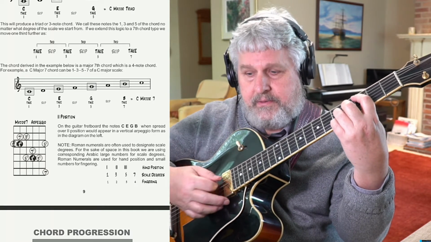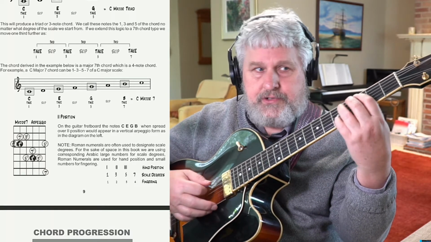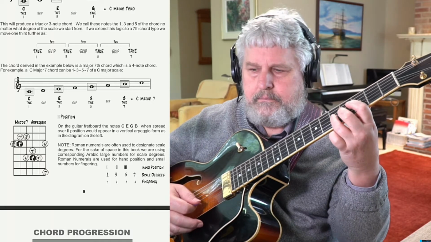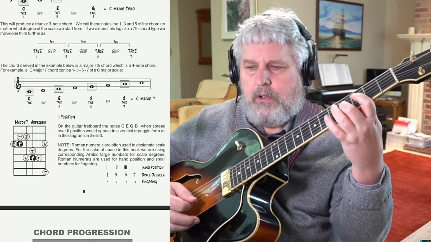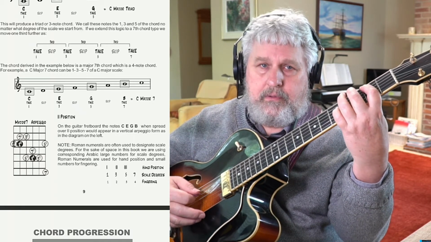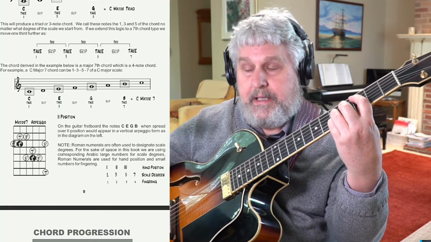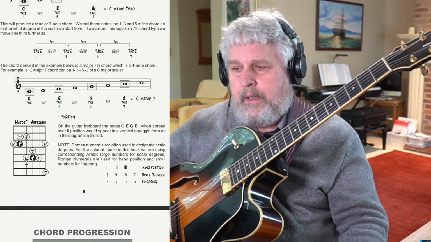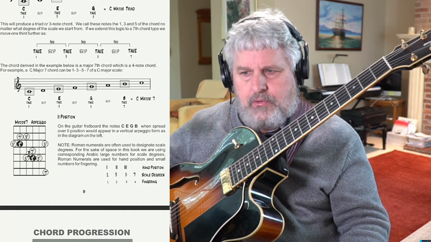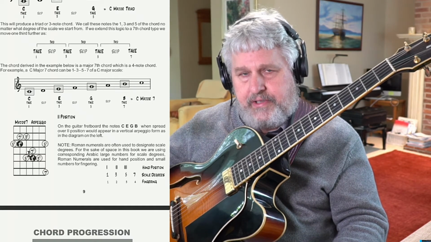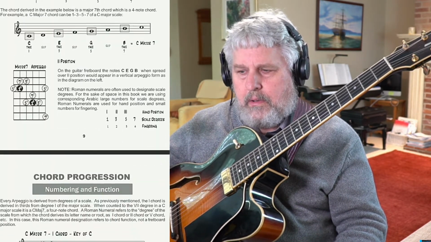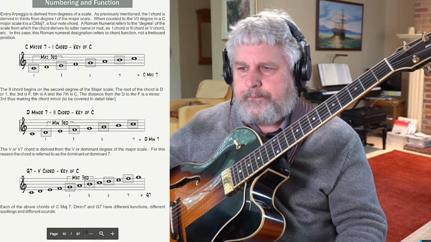And it expresses the C major 7 chord, right? And all of those notes come out of the C major scale. Okay, so I think that's cool so far. A major 7 chord is a 4-note chord. Let's move on a little bit.